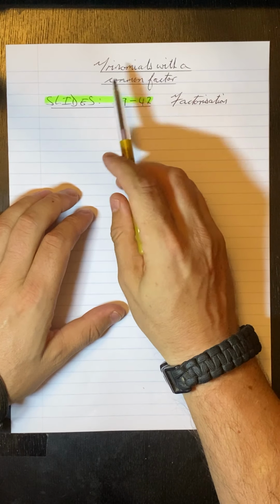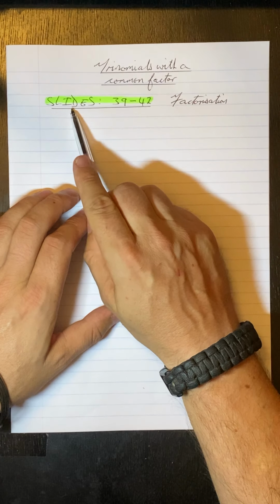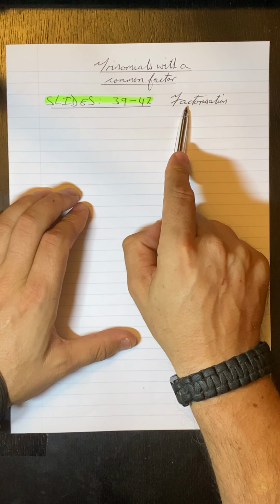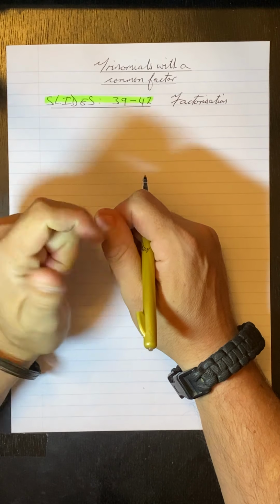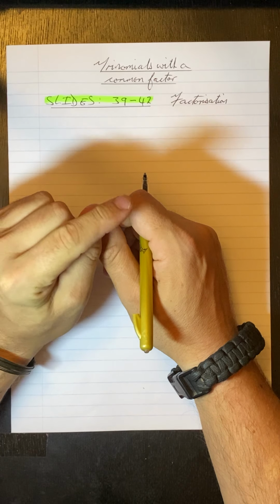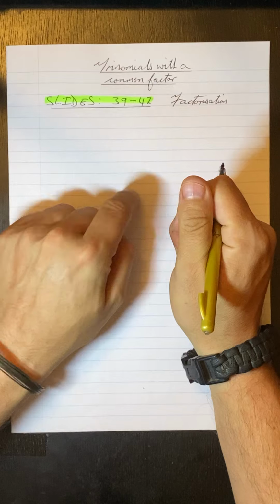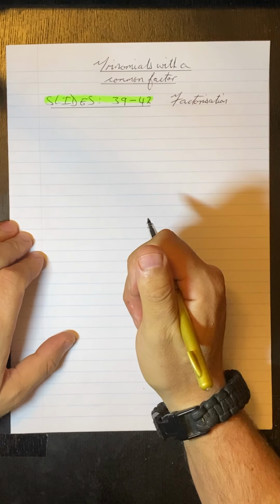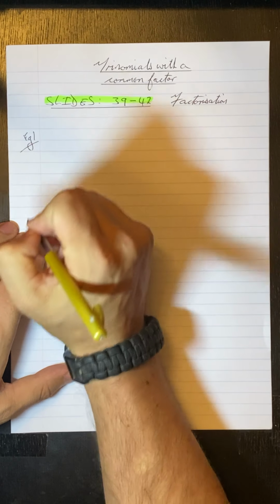Okay, so the next one I'm going through is trinomials with a common factor. Slides 39 to 42, and the PowerPoint is factorization. Just as you saw with common factor and dots, you could take out a common factor, then you would be left with dots, and then you would factorize that. Very similar with these. You're going to get a common factor, take it out, then factorize your trinomial. So let's have a look at example 1.